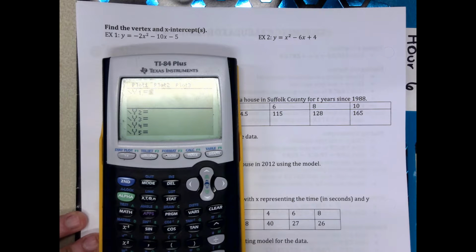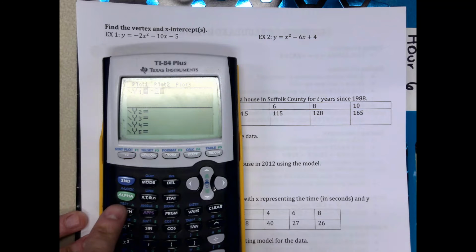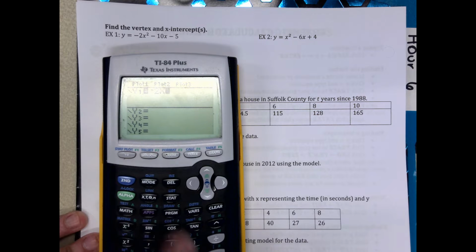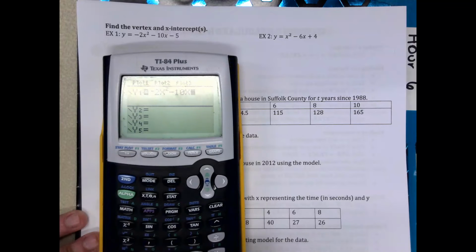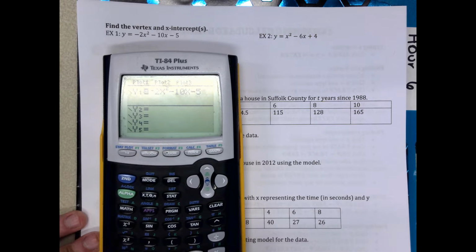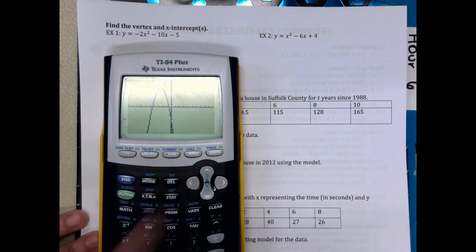So we're going to plug in negative 2x squared minus 10x minus 5. Make sure you use the negative button when you're doing the negative 2, not the minus. Remember, your x key is right by the alpha key. So that's what we want to use. X, and then we do squared. And then we have minus 10x, and then minus 5. Once we have that, we're going to press graph to graph this. And graph is once again at the top portion. So your graph should look something like this.